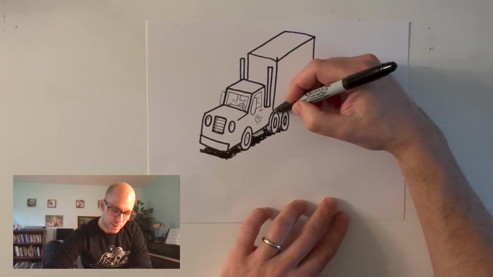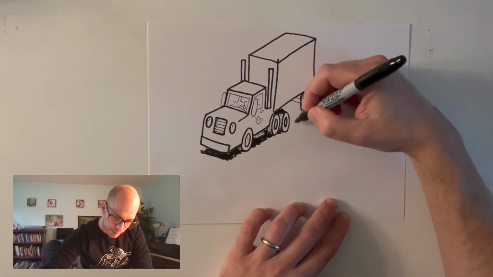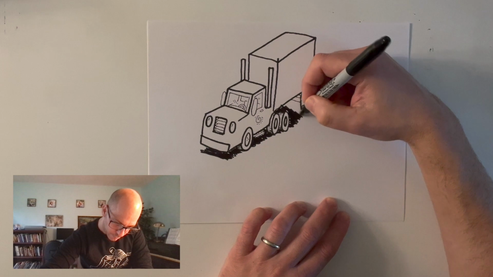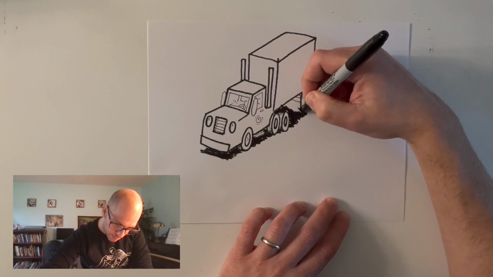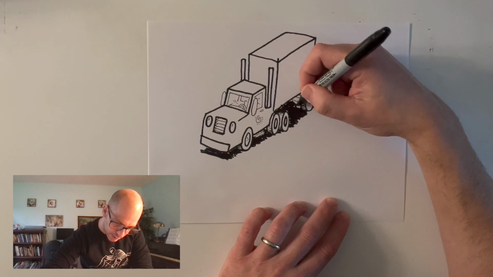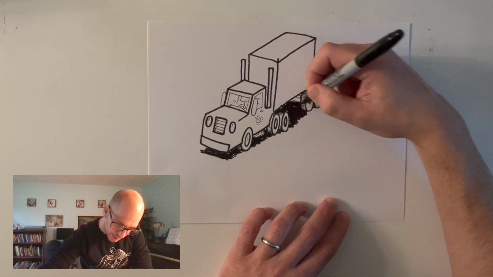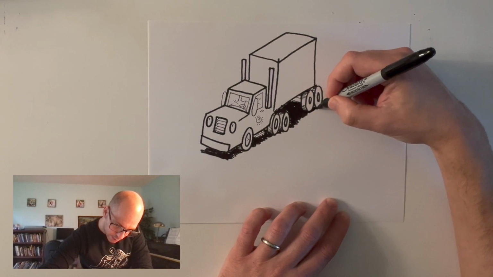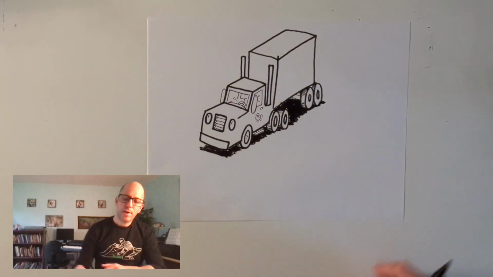Back here, I'm going to shade in all this. Trying to keep that same angle going. I think the reason this wheel looks like it's falling off a little bit is because I stopped following that same angle. There you go. That helps a little bit. That helps to steady it a little bit.